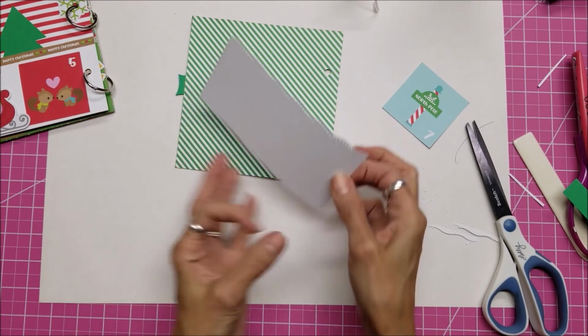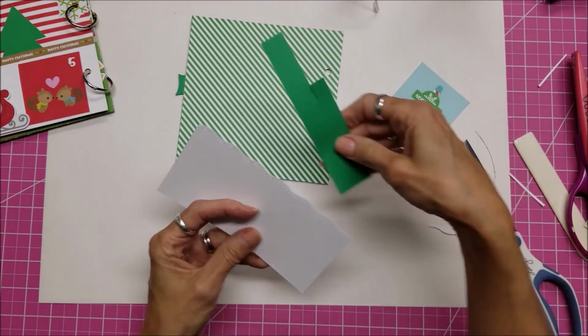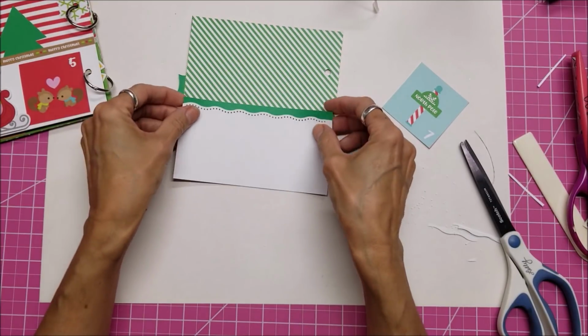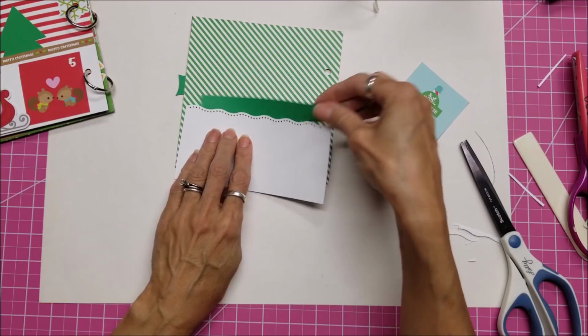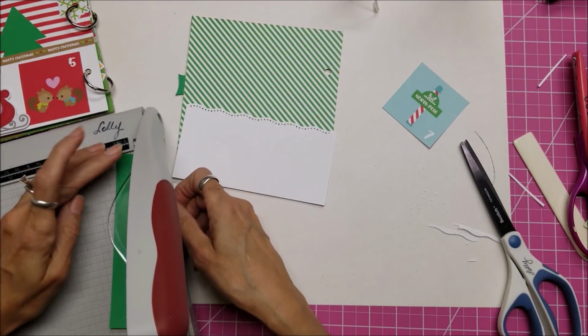If I didn't like it, I could always put a border under it, kind of like this, and I still might, because look how much you can really see that decorative lace border. So that might just be something that needs to be done.